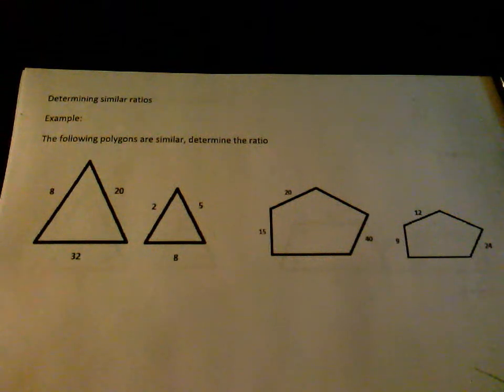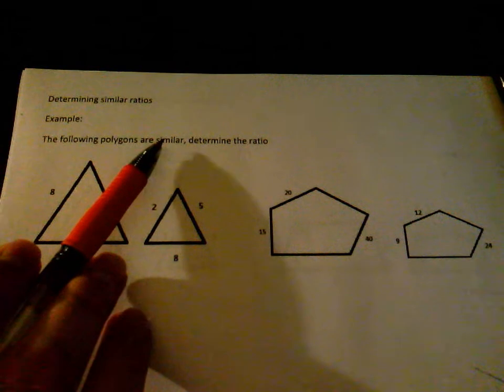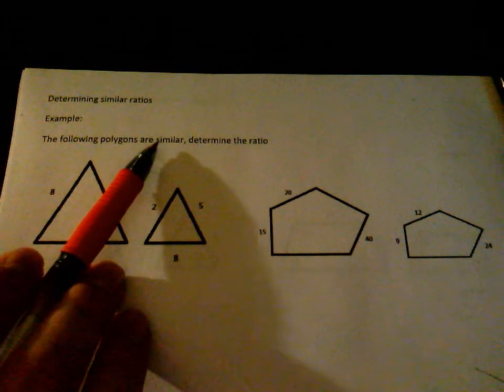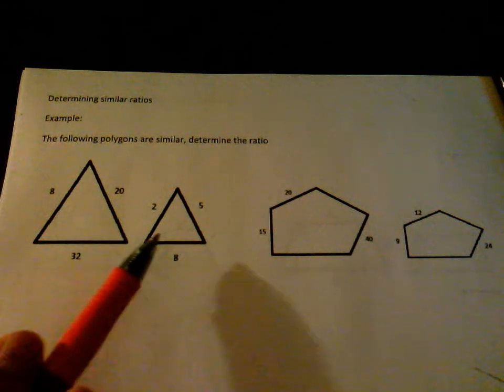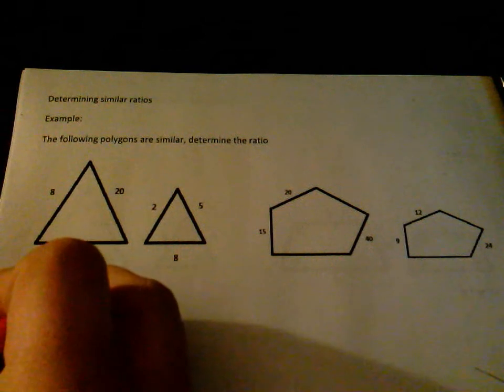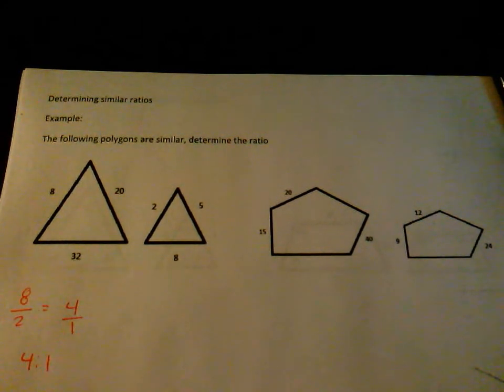Okay, so we're told that the following polygons are similar. So we know they're similar, we don't have to worry about the angles. Determine the ratio. So this is pretty easy. Because I didn't put the angles on there, it should be pretty easy. So 8 and 2. 8 divided by 2. When you do that, you get 4. Okay, 4 over 1, or 4 to 1. So the ratio here is 4 to 1.